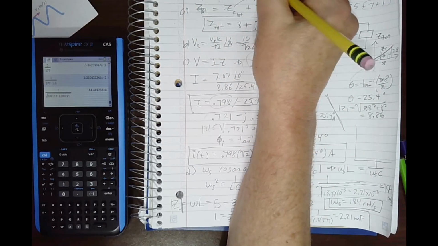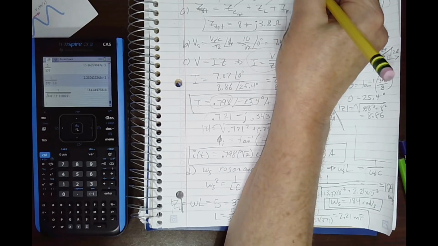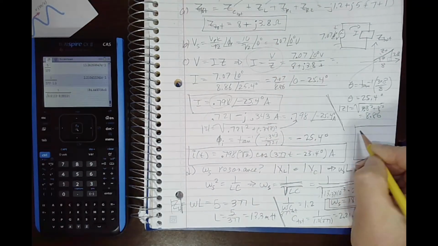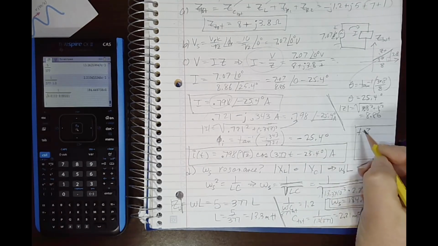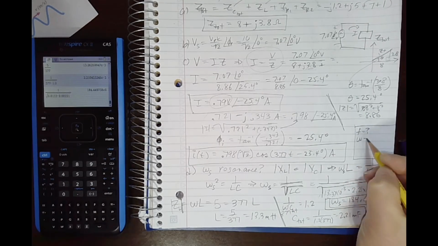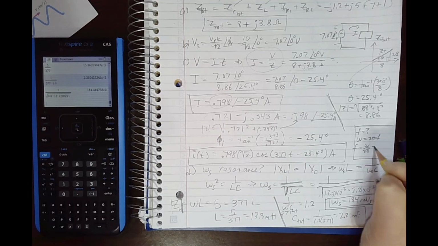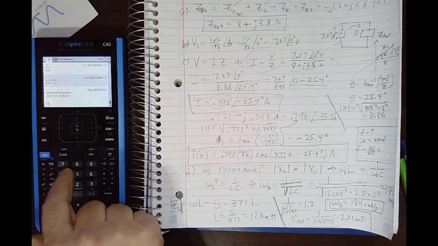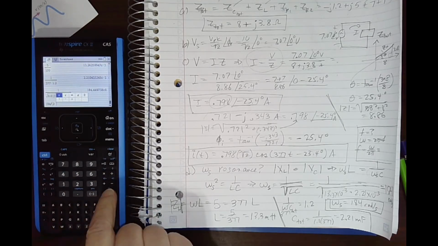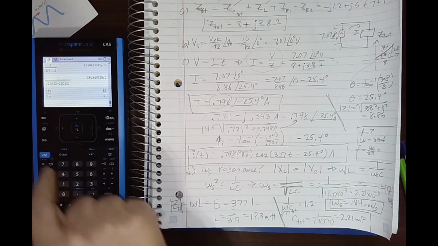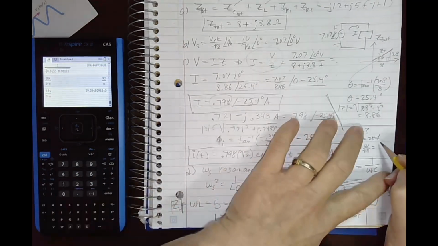What is F at resonance? All right, so what is F for this omega S? Well, omega is 2 pi F, so F is omega over 2 pi. So divide this 184 by 2 pi. That is 29.3 hertz.